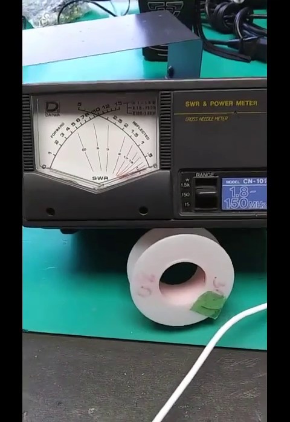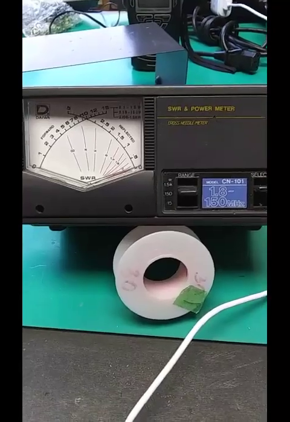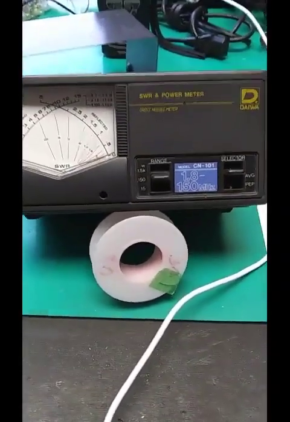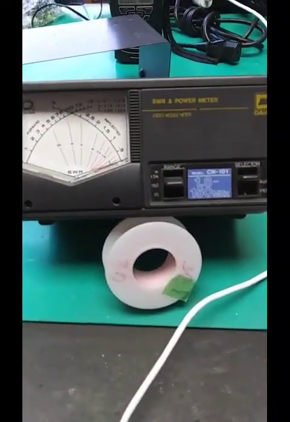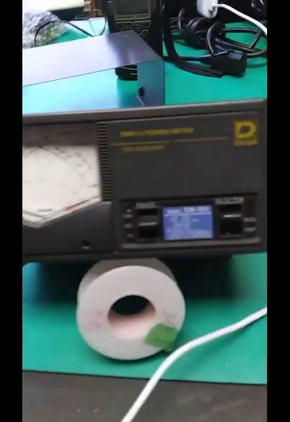This is K8BYP with a video on the facts and myths about SWR and SWR meters. This topic has more myth and obfuscation, maybe, than antennas, for as common as this is.